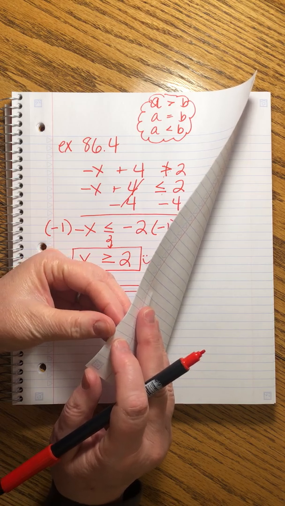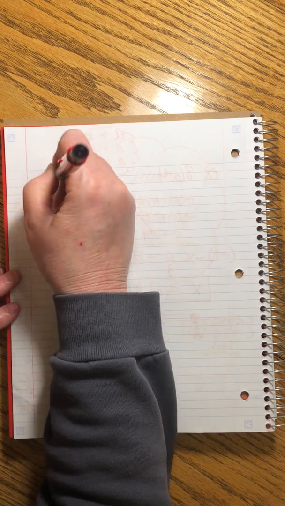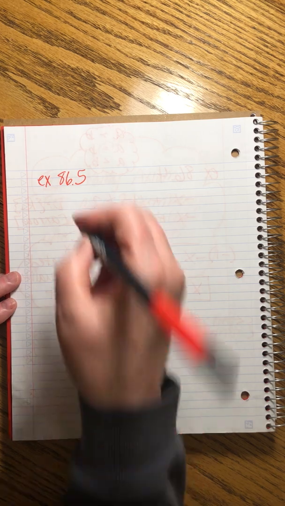Oh, there's 2 parts to this lesson. That slipped right by me. But, I mean, it slipped by me before, but luckily I'm just on my game now, so you get a bonus. 86.5, graph. Ready?